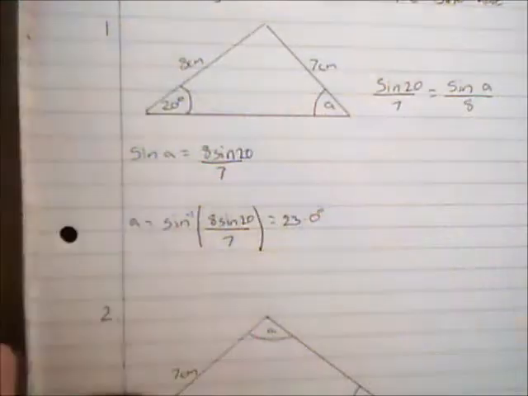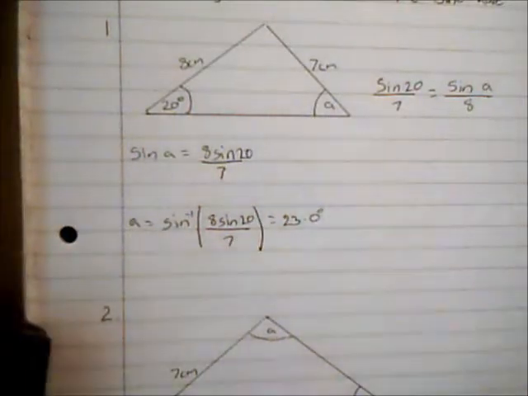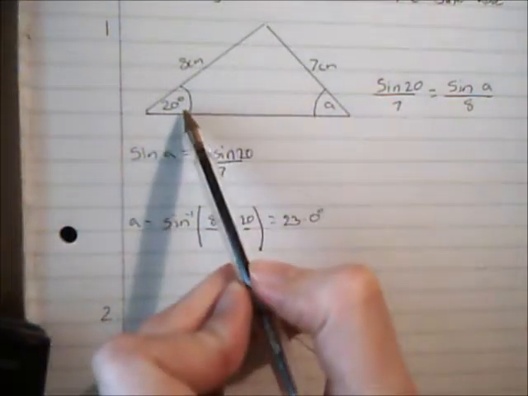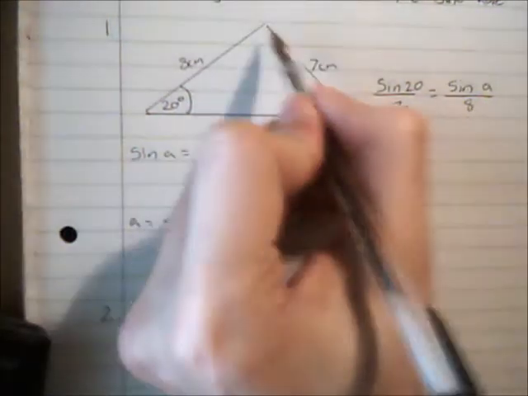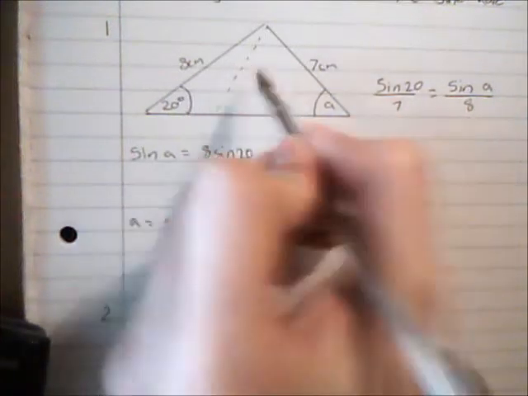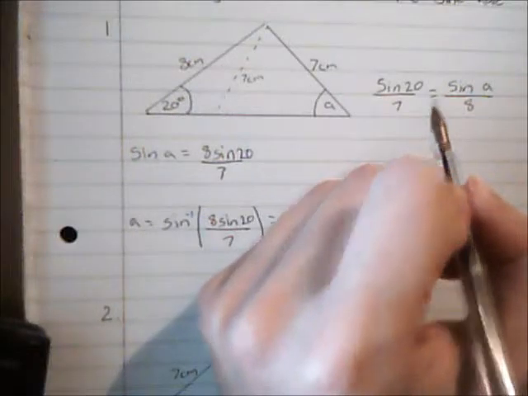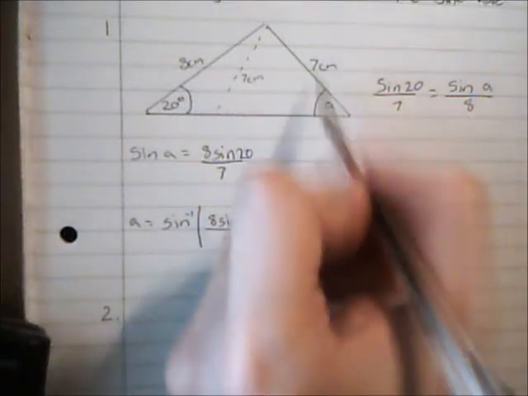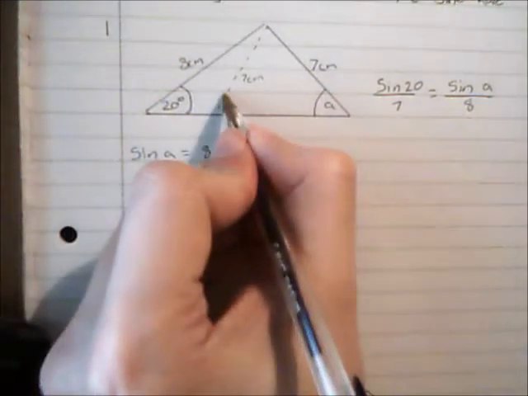Well, if we look back at the diagram for a minute, let's look at what information is given. We're given this angle is 20, this length is 8 and this length is 7. But it could be that actually the length of 7 is like this. So if A is between the 7 centimetre side and the unmarked side, then that would make this angle A.